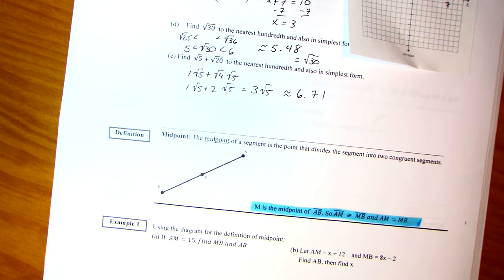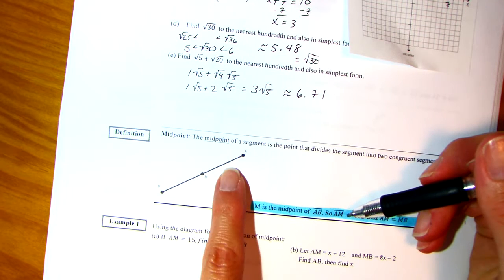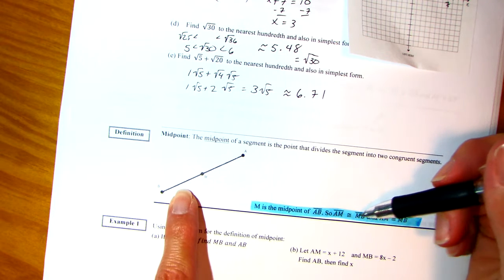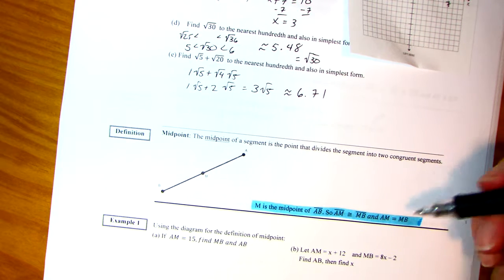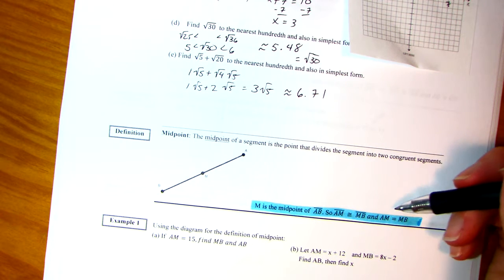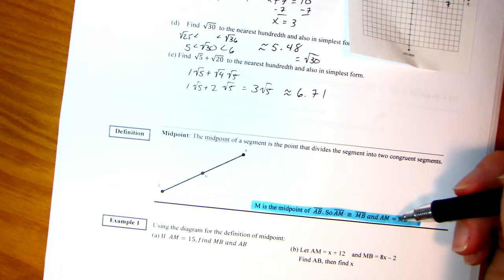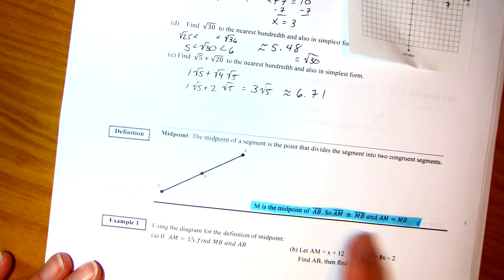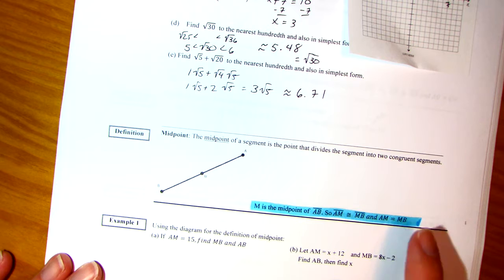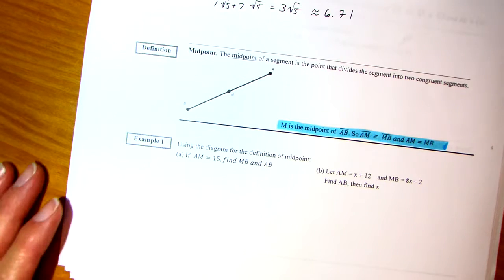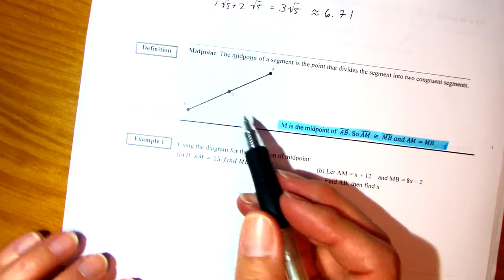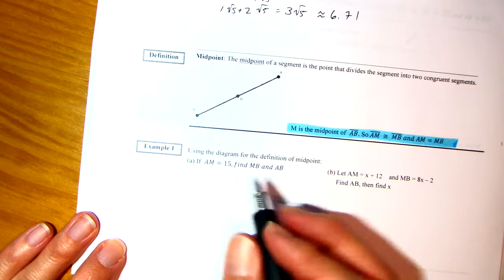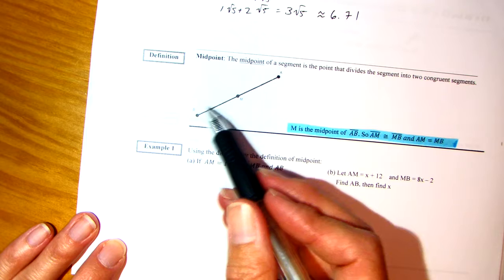And the important part is AM, so this segment is congruent to this one. Notice the congruent symbol. But once I assign numbers, like if this is 5, that's 5, you're going to eliminate the segment line on the top and then put equals. So congruent segments have equal measures. It's really important. All right, so using this diagram, from the definition of the midpoint, we know that this is the midpoint. AM is 15, so that means BM is 15.